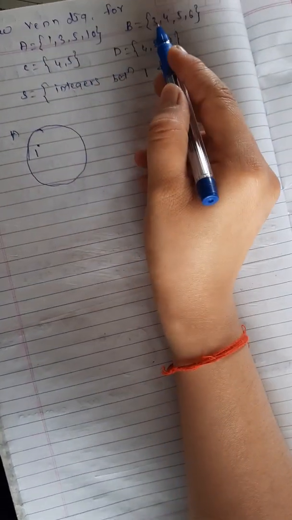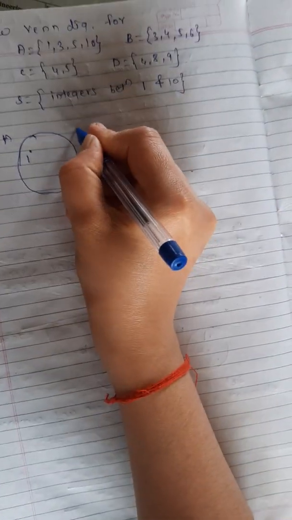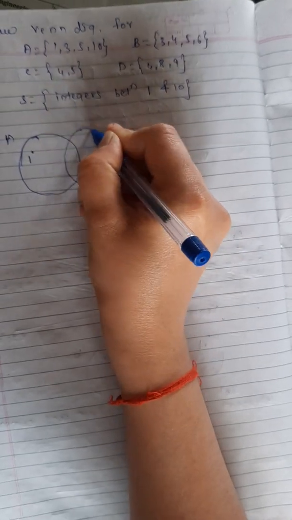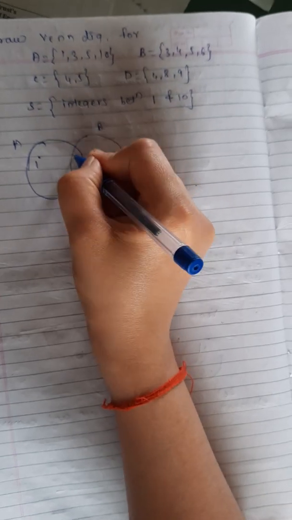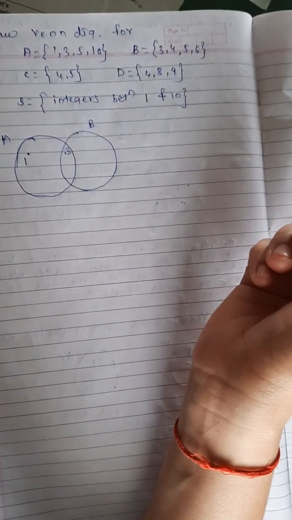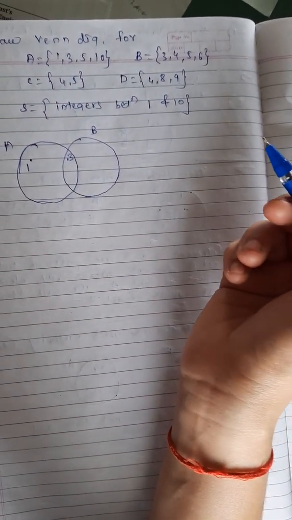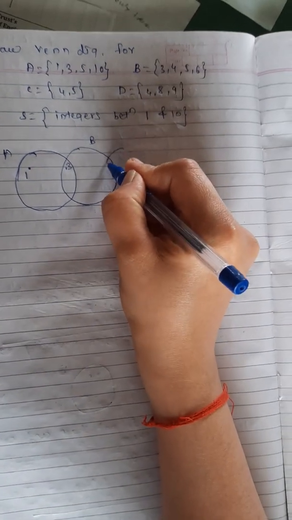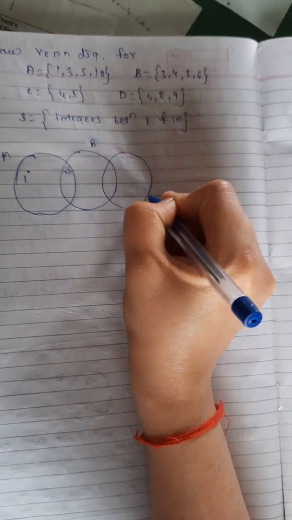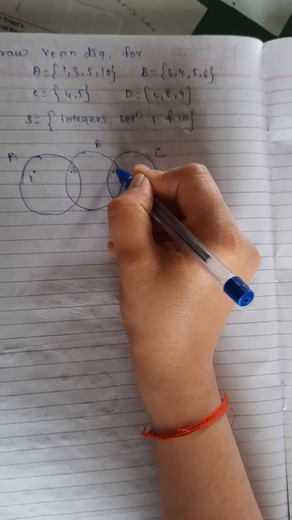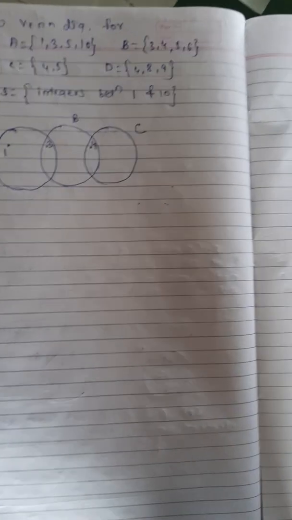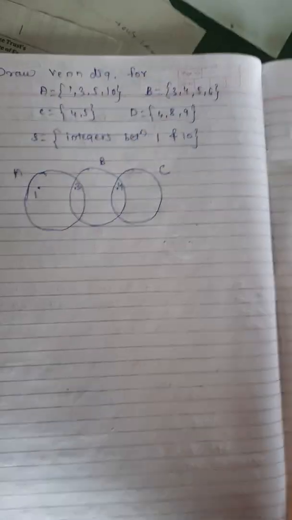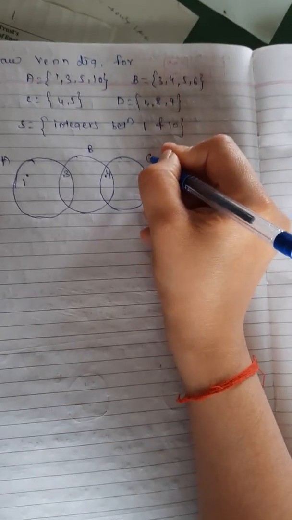Okay, and 3 is present between A and B, so we draw here B also. This is B. In B it is present 3. Then 4 is present between B and C, so we draw here C and here it is 4. Then 5 is present between, oh no, this is D actually.